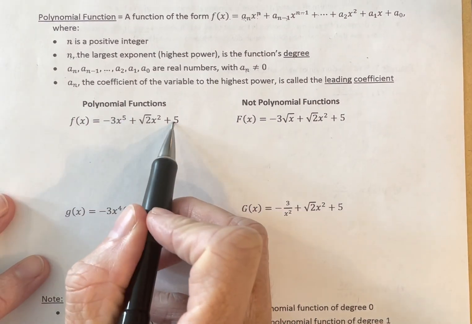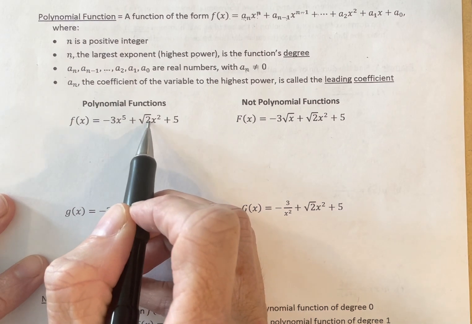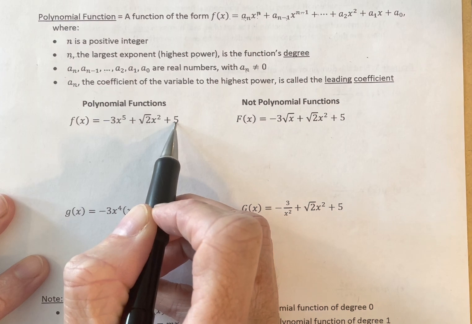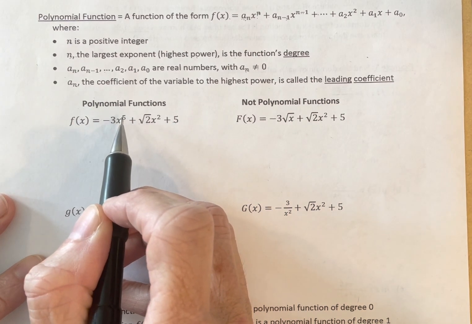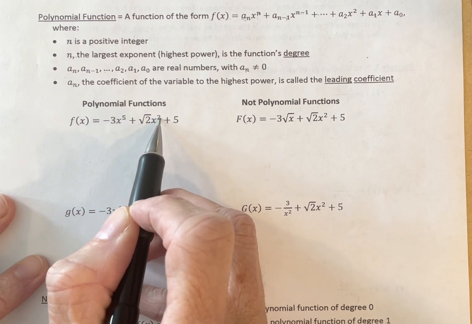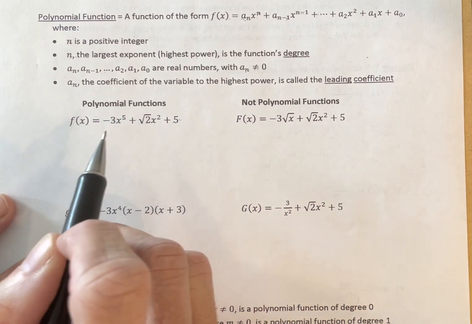Let's look at some examples of what are polynomial functions and what are not polynomial functions. Well, here's a polynomial function. Real number coefficients, and we notice we have positive degrees, 5, 2, and then if you were to put an x here, x to the 0.